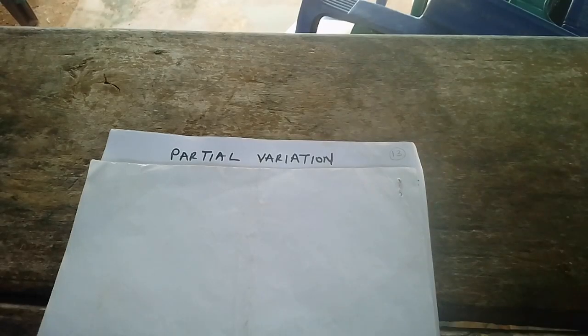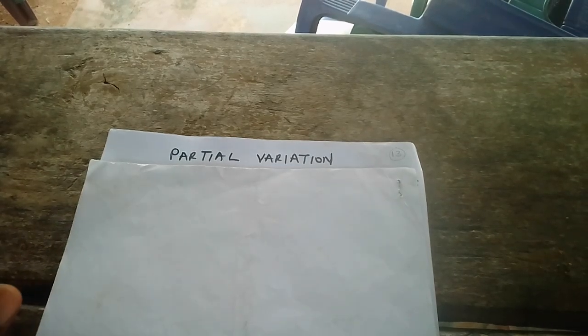Good day, students. We are still on variation, and today we will be considering partial variation. In partial variation, we have two types of constants. We have a fixed constant, and we also have the varying constant. So if we have any problem on partial variation, you must understand that it has two types of constants. We have the fixed constant and the varying constant.